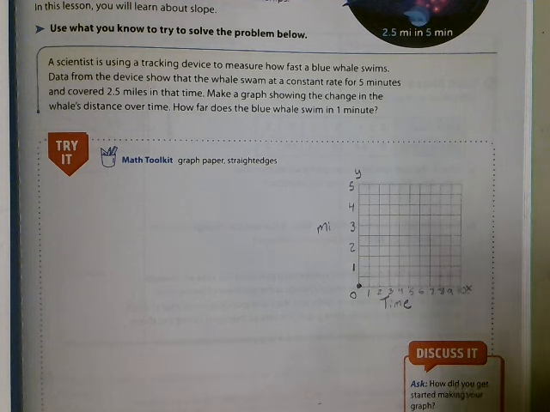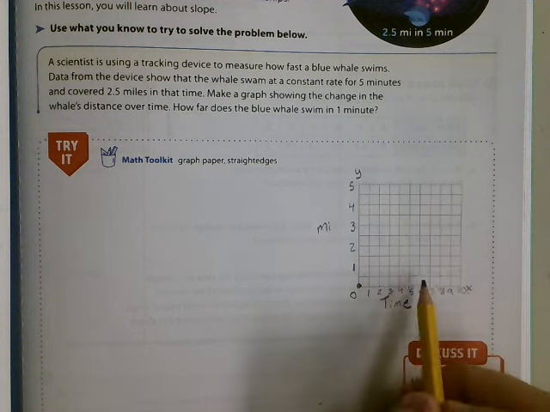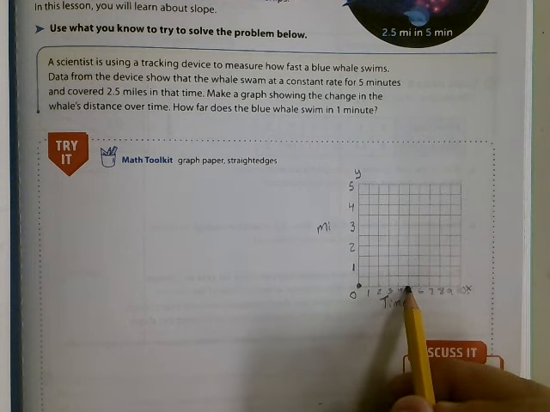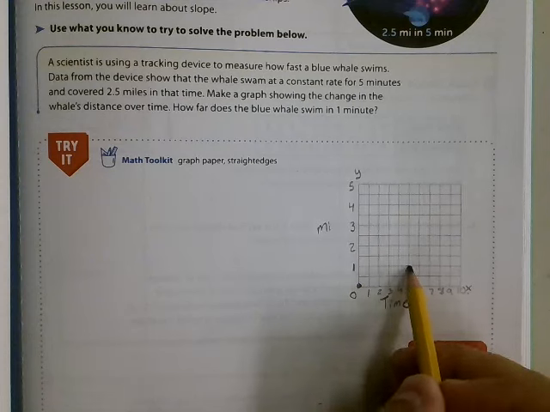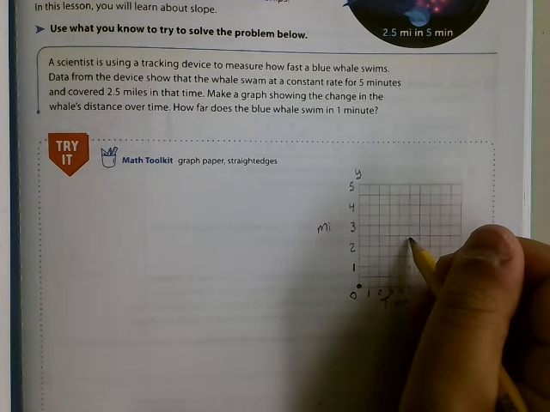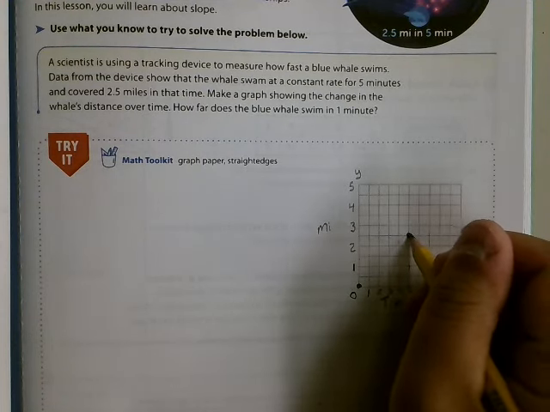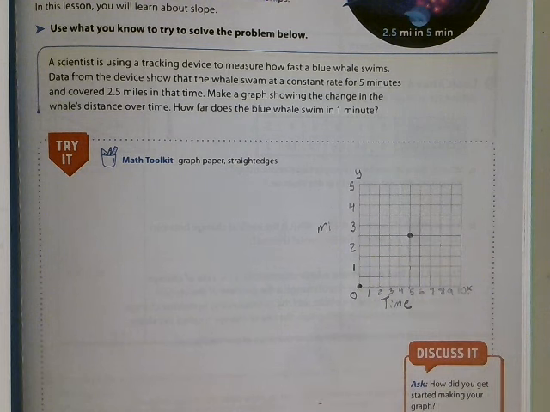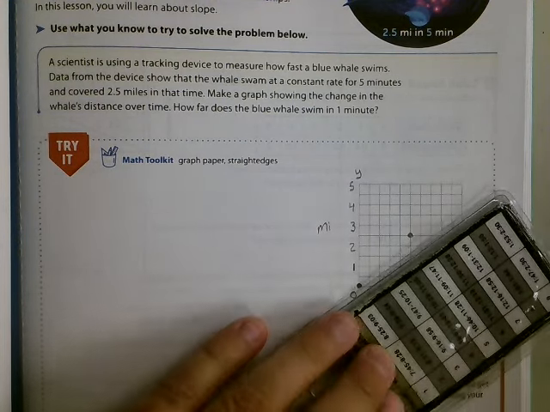And then we also know that in 5 minutes, it went 2.5 miles. So I'm going to go up. There's 1, there's 2, and then right in between is 2.5. So right there. And then I'm going to go ahead and connect those points. I want you guys to get used to using a straight edge when you're connecting.